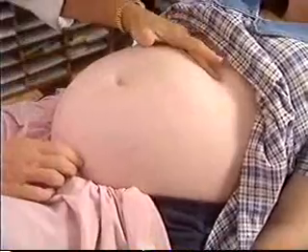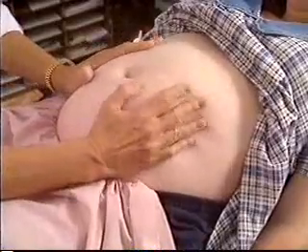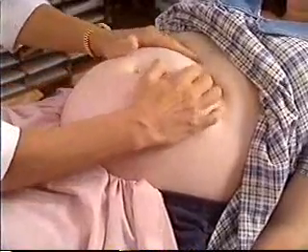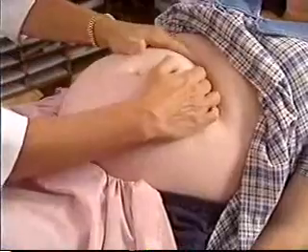Facing the woman, locate the symphysis pubis and the top of the fundus. Remember, the symphysis pubis has nothing to do with the pubic hairline. Place your hands along each side of her abdomen and palpate to the top of the fundus, noting the size, shape, consistency, and mobility.